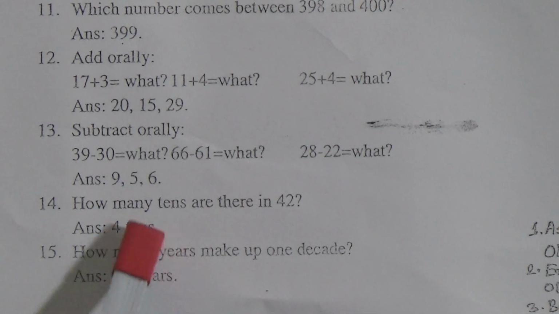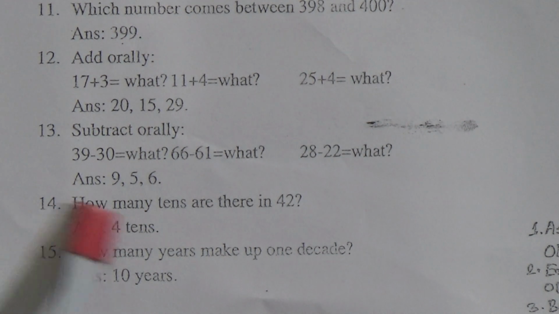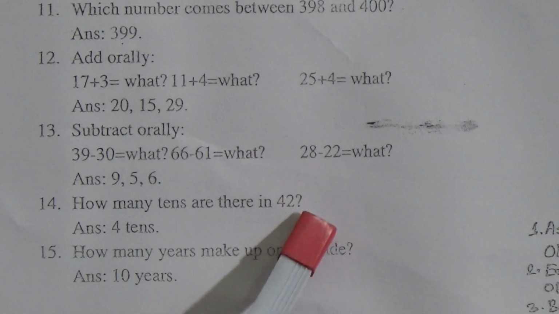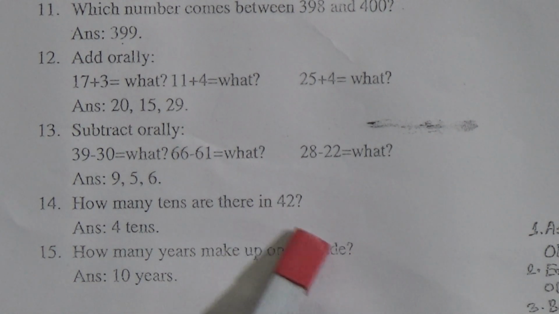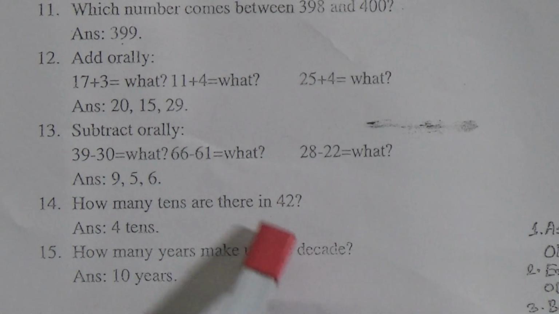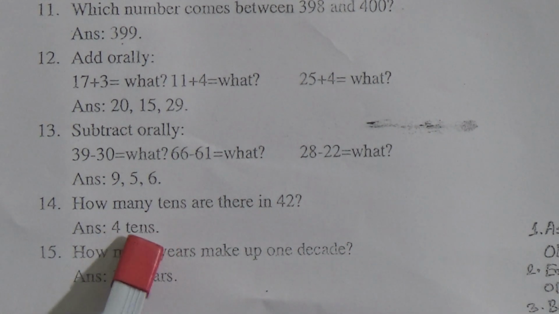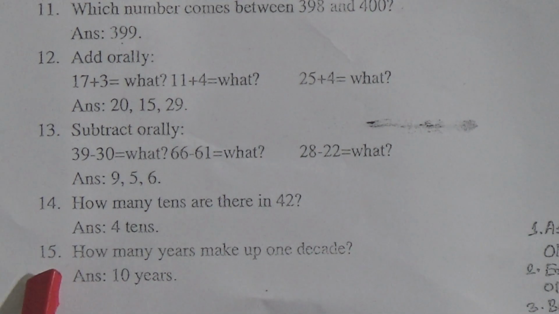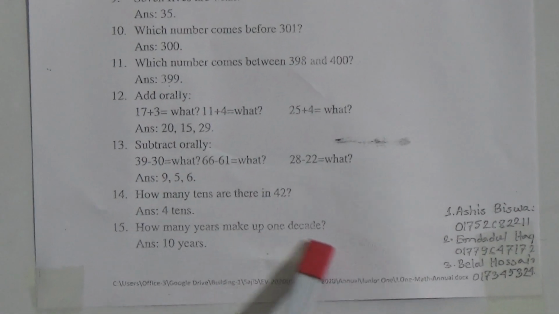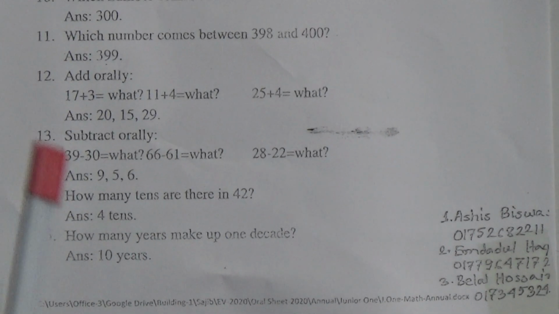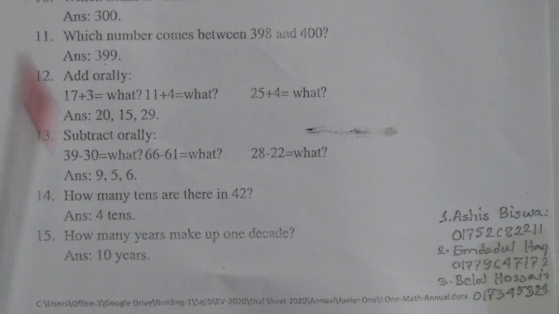Okay. Dear students, question number 14. How many tens are there in 42? Notice 2 is in the ones place and 4 is in the tens place. So here we can say that in 42 there are 4 tens. I hope you have understood. Question number 15. How many years make up one decade? My dear students, in our previous class we have already learned one decade equals how many years? One decade equals 10 years. I hope you have understood.